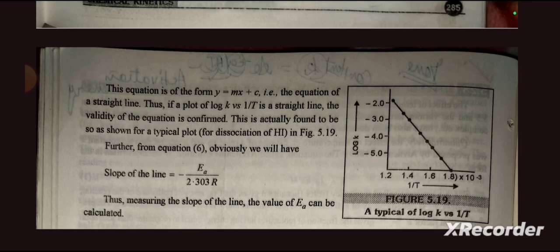Thus, if we plot log k versus 1 by T and get a straight line, the validity of the equation is confirmed. This is exactly found to be so, as shown for our typical plot for decomposition of HI in figure 5.19.